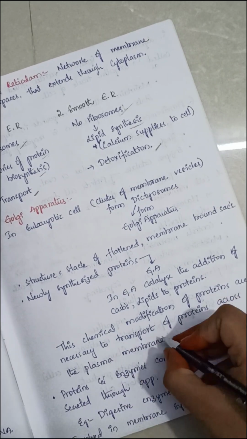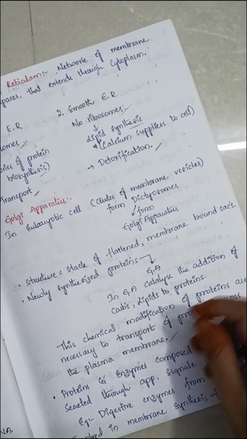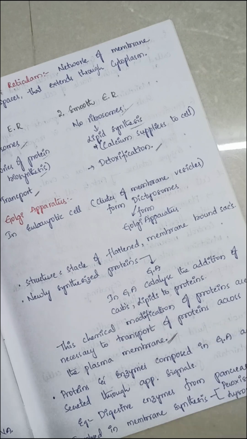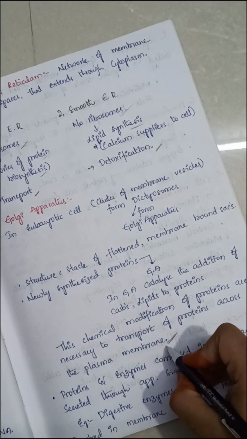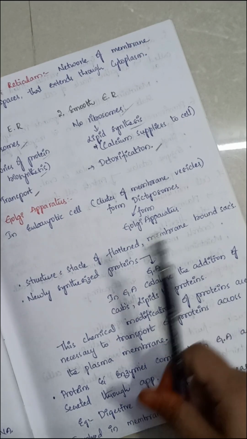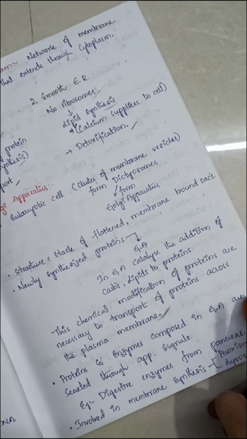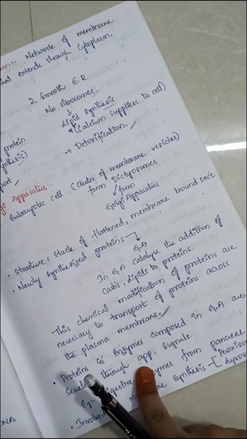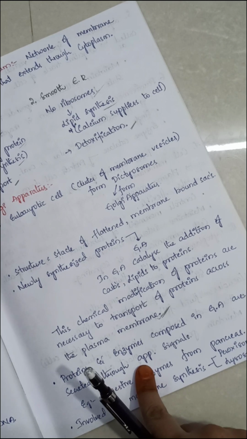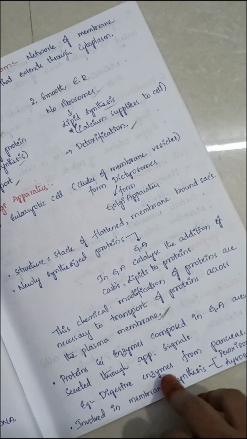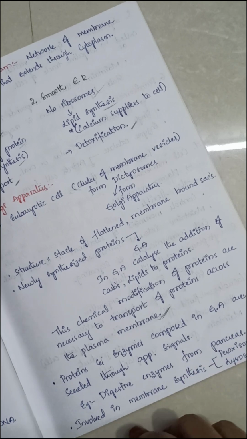The Golgi apparatus transports the newly formed proteins across the cell. Then proteins and enzymes processed in the Golgi apparatus are secreted through signals, like digestive enzymes from the pancreas, and are involved in membrane synthesis, like peroxisomes and lysosomes.